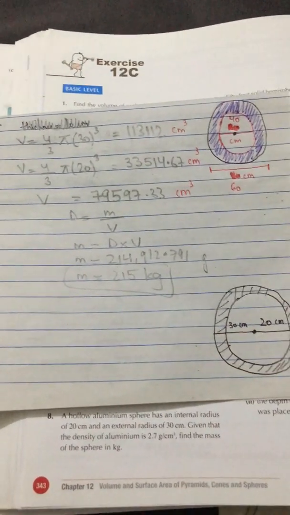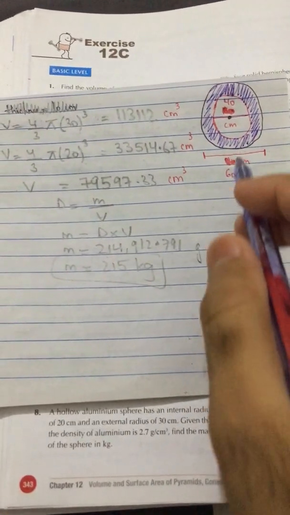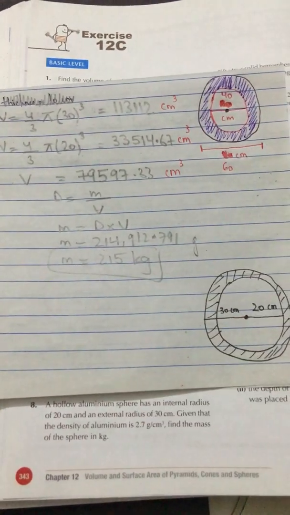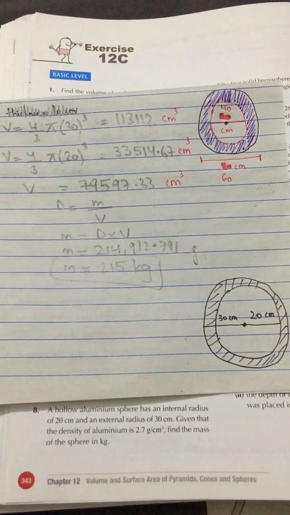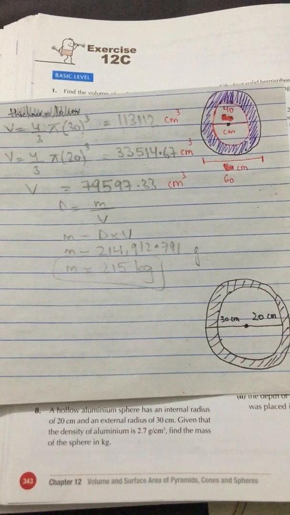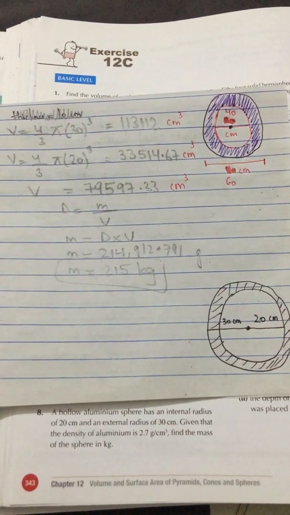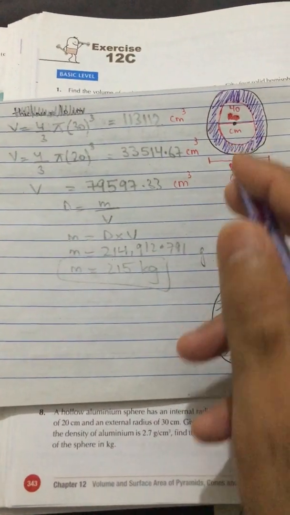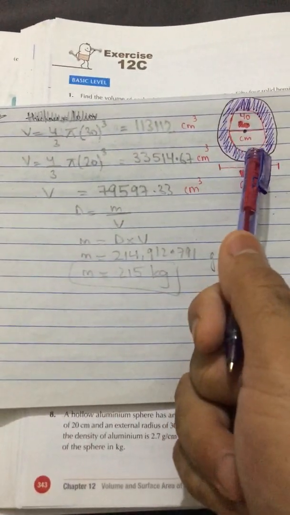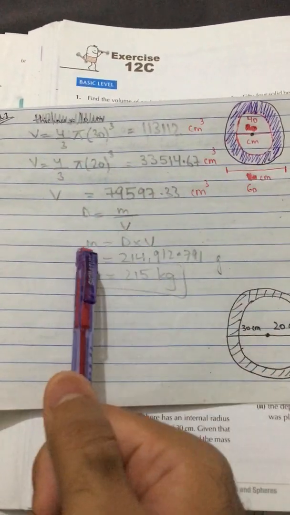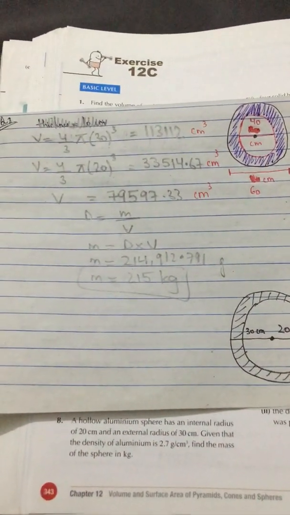So that was a question on hollow sphere. Hollow sphere is a sphere which is empty from inside. So in order to find the volume of the aluminum, we have to find both the volumes of the outer circle and the inner circle, then subtract them to get the volume of this shaded part. And then by using this volume and density, we find out the mass of this aluminum.